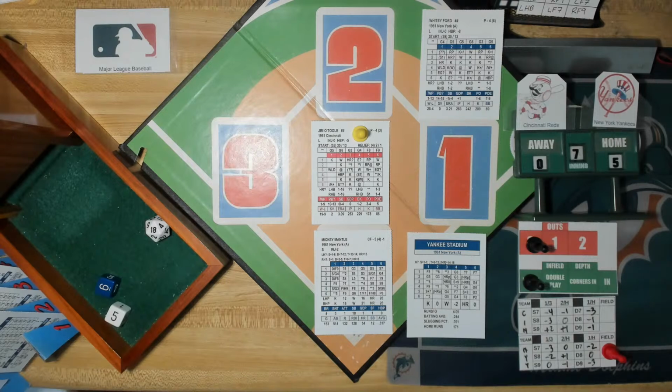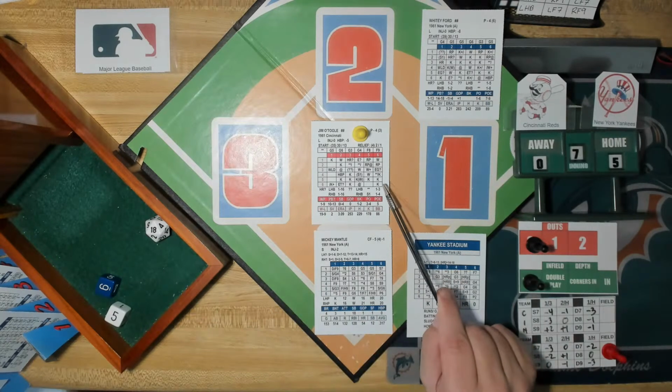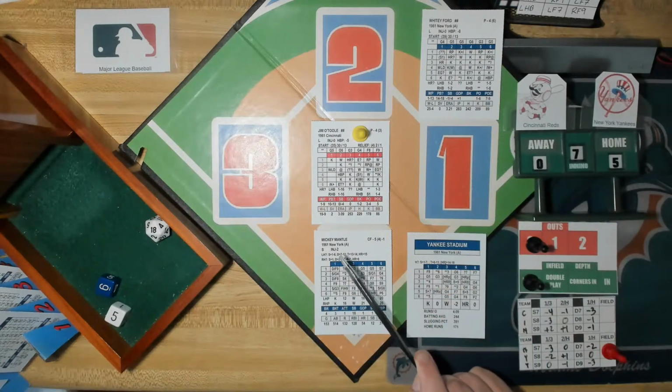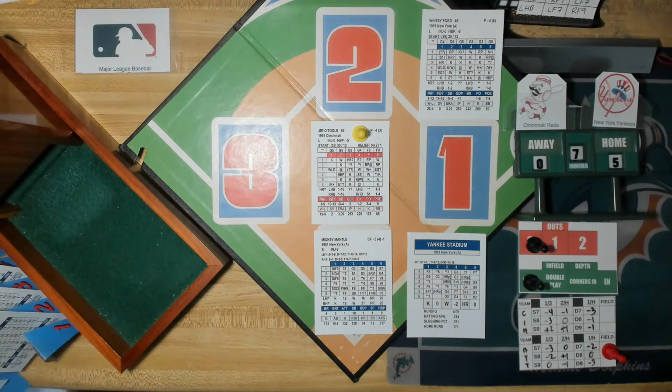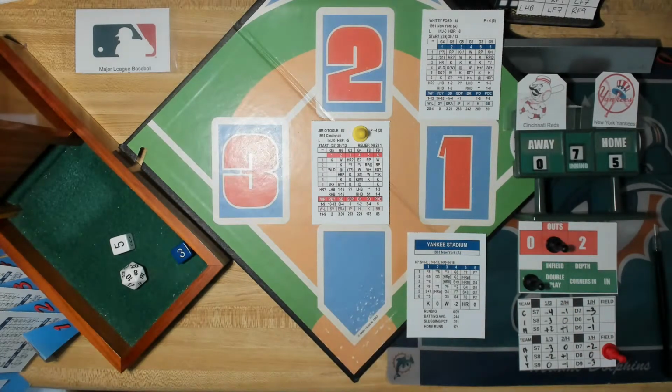And that is a 6-5. A 6-5 on O'Toole's card is a strikeout chance. Against the lefty, Mantle is a 12. That is an 18. He does not strike out. Mantle does get to swing 3-5, and he hits a fly ball to center field. And that's not going to be too deep, and that will be an out, and that is 1 out. That is the third fly out by Mantle. He's hit him hard, but just not hard enough. This demo game is rigged.